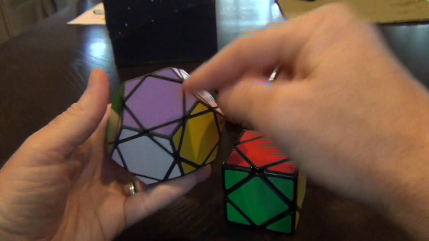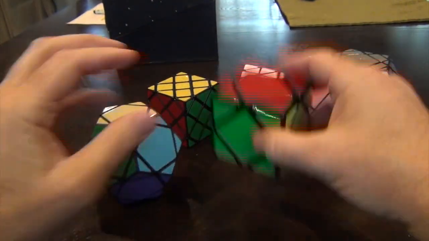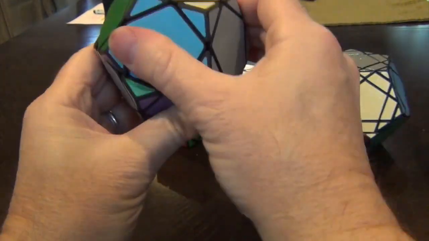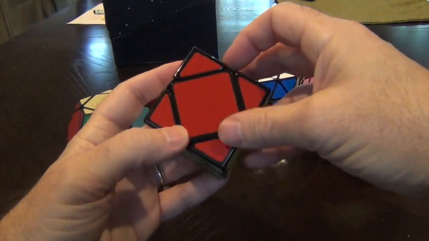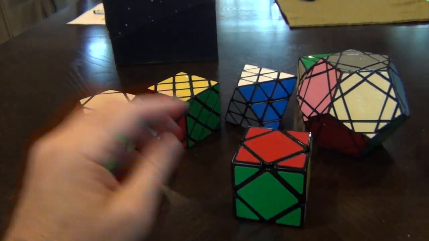But what kind of a puzzle is this exactly? The movement is two-layered, just like this. The main difference is that this is a face turner, and this is a corner turner. The other question is, well, what is this a modification of?